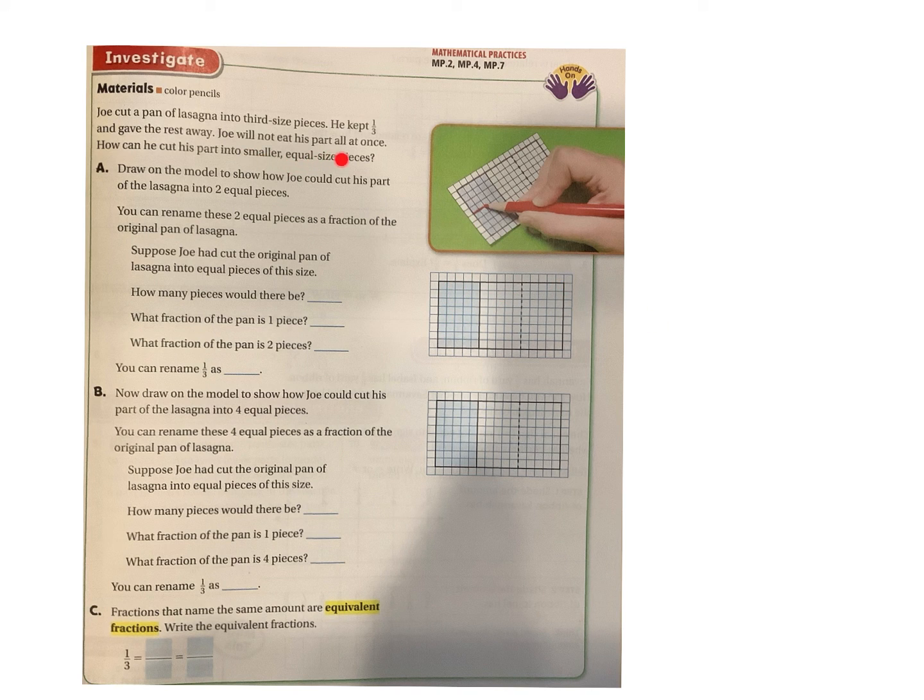Joe will not eat his part all at once. How can he cut his part into smaller, equal-sized pieces? They want us to draw on the model to show how Joe could cut his part of lasagna into 2 equal pieces. You can rename these 2 equal pieces as a fraction of the original pan of lasagna. I'm going to circle that because that becomes important.